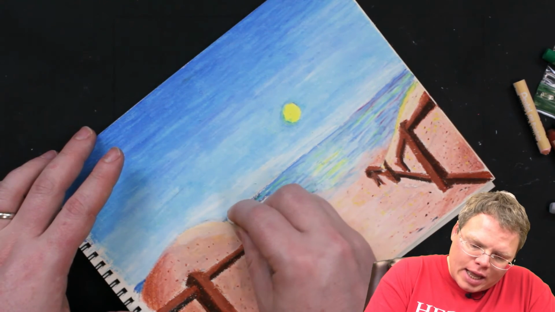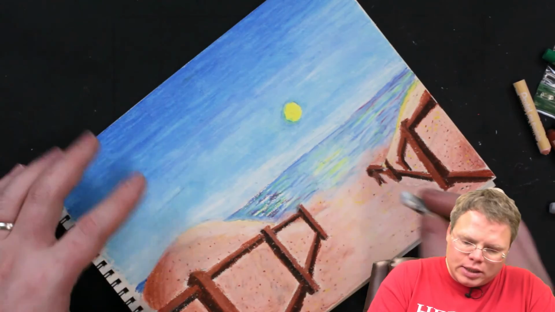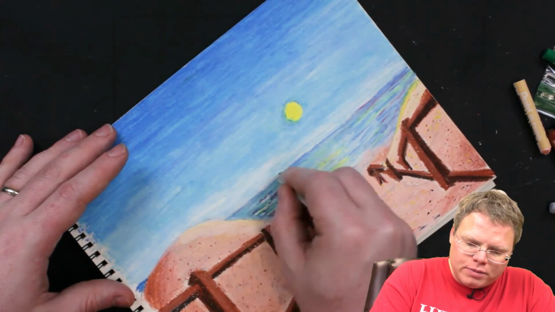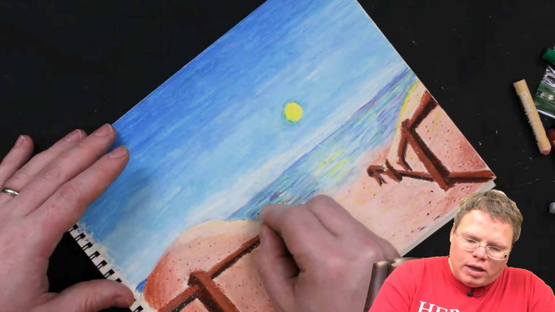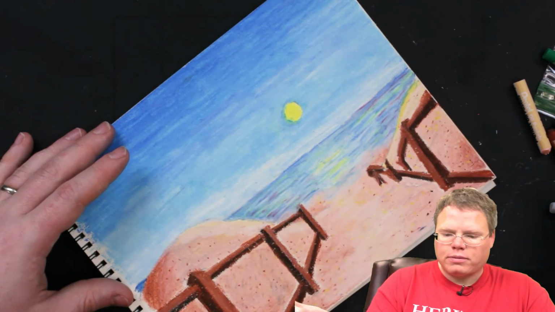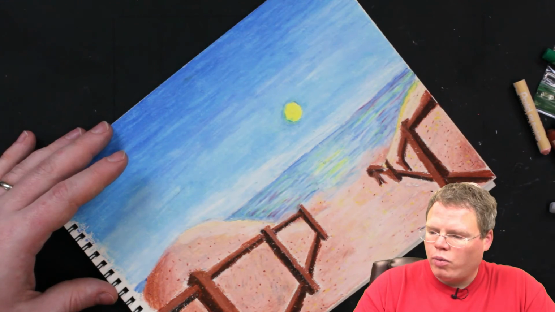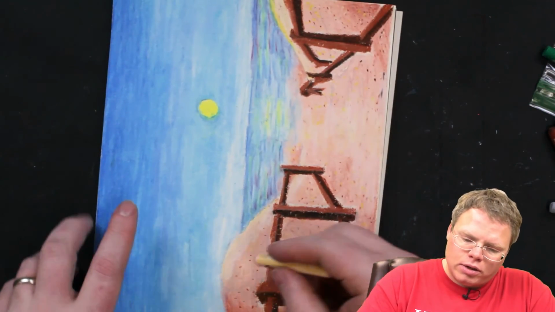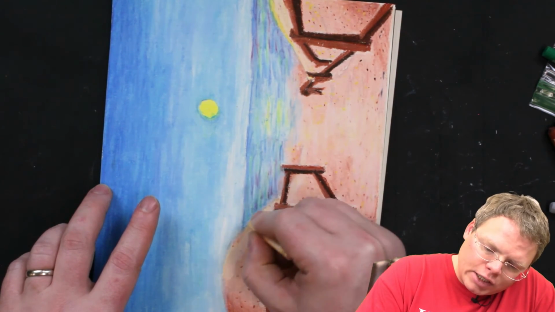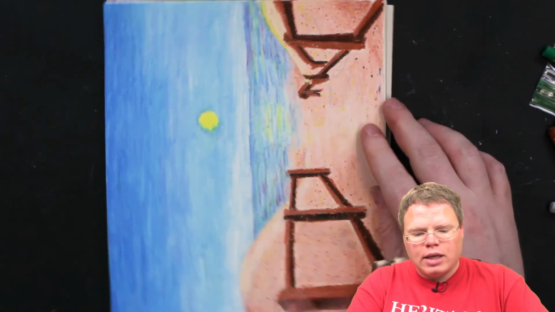But then right here at the edge of my sand dune, I want a nice, clean, solid, smooth outline. And I can always go back if I accidentally go over that line. I can always go back in with my peachy color and kind of re-flesh out that line if I accidentally muss it up too badly.